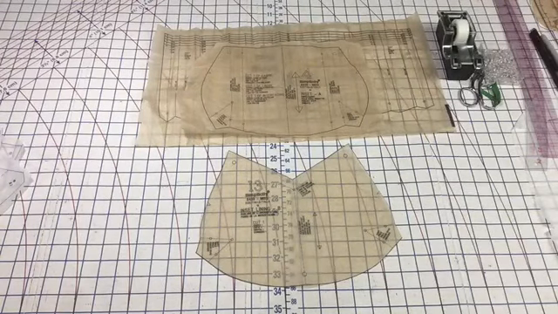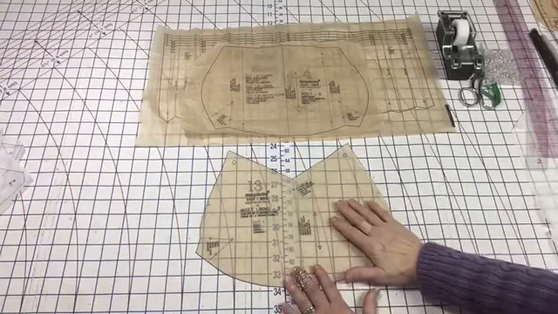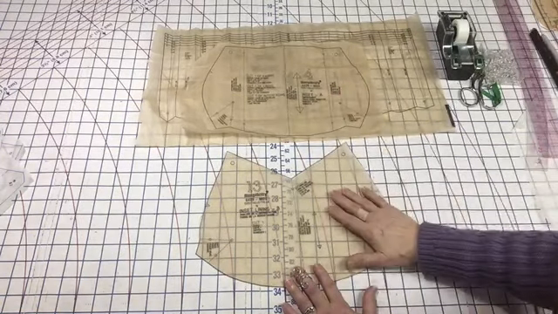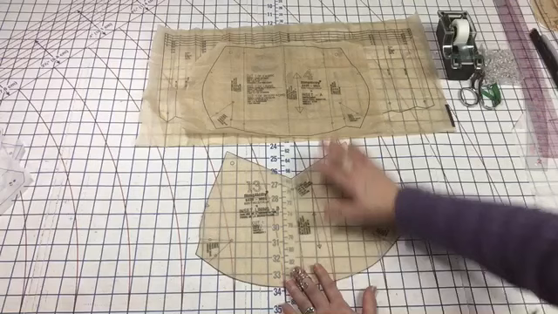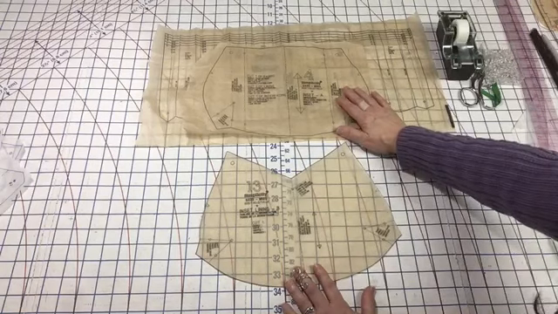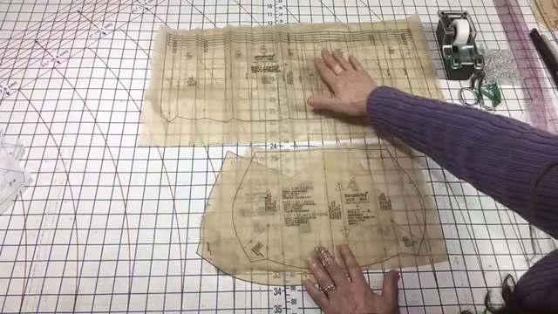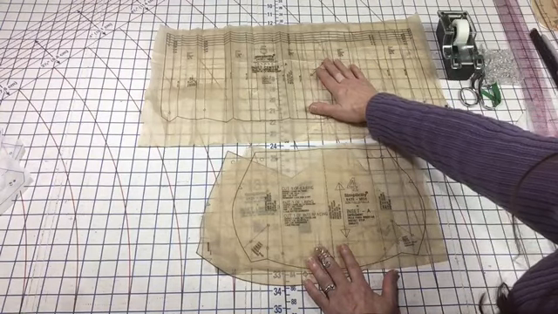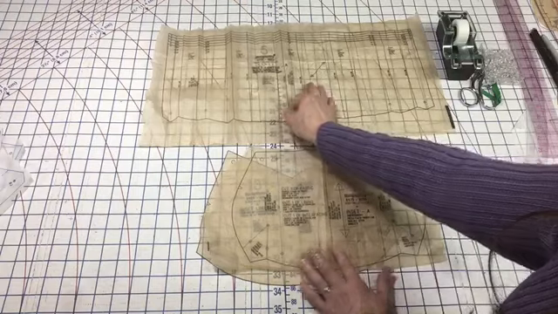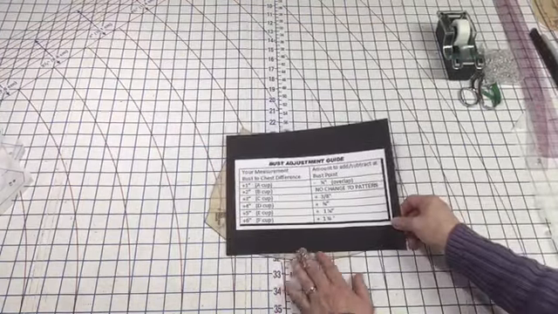So here we are. I'm ready to do my full bust adjustment. I have my inset lining for either A or B. Now I'm going to demonstrate on the B. The A is going to be exactly the same. The only thing I would like to remind you is that you need to lengthen or shorten your inset center piece. So the first thing we want to do is review the bust adjustment guide.